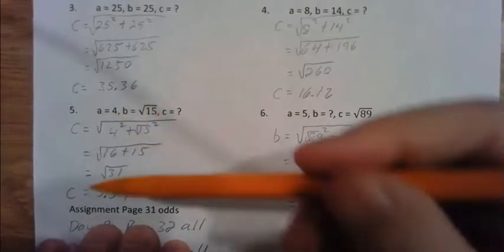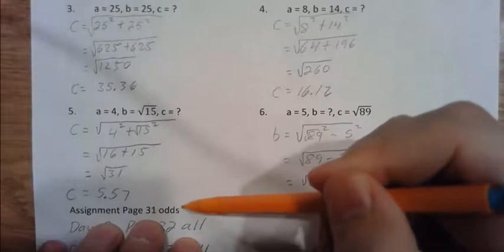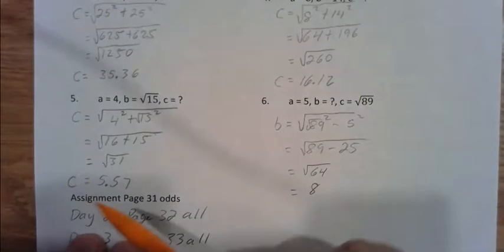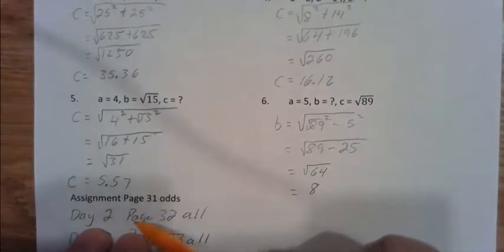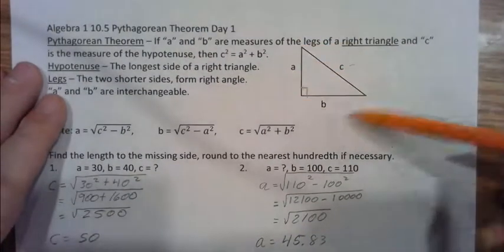So your assignment is page 31, odds. Okay, and they'll look a lot like these. When you go to day 2, I don't have any notes for it, but you're going to do page 32, all. And when you do those, you're going to have problems that come from a diagram.